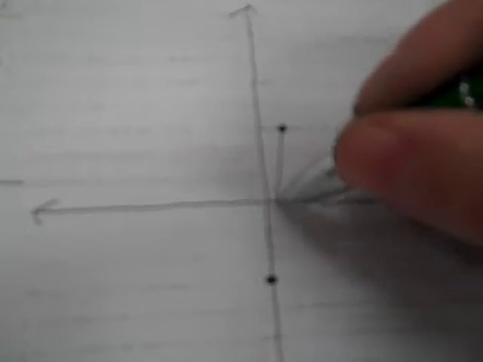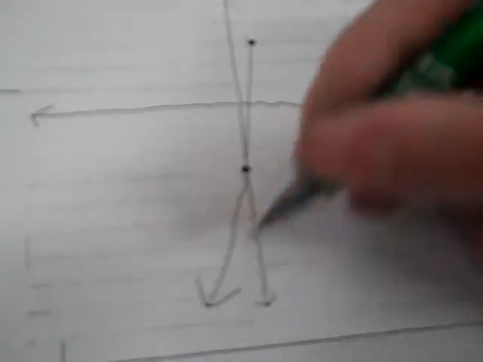Don't ever go to the left. So negative 3, 1, 2, 3. And from that point, I count up 6 and over 1. 1, 2, 3, 4, 5, 6, right 1. Okay, construct your line. Put arrows on both ends. And there we have it.